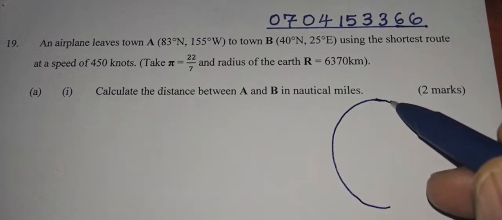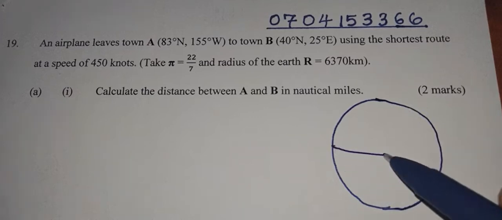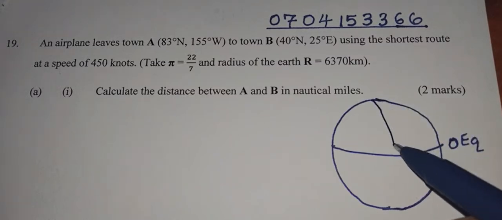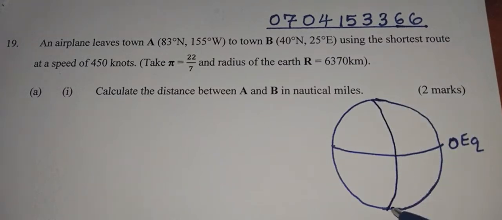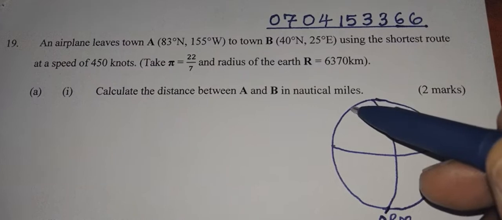Assuming this is the sphere of the Earth, then we will have 0 degrees equator. We will also have 0 degrees prime meridian. Any other longitude and latitude can be mentioned with reference to this main latitude and longitude respectively.